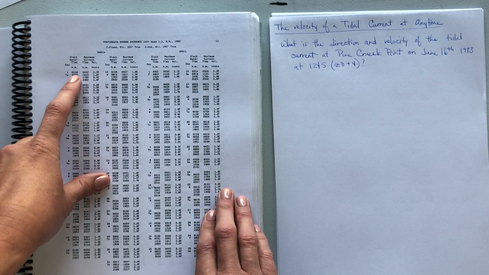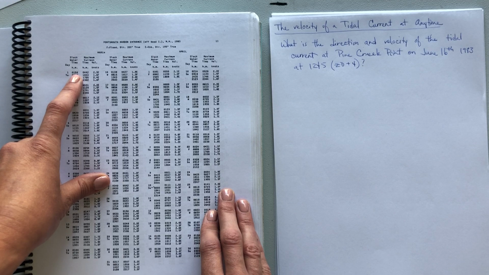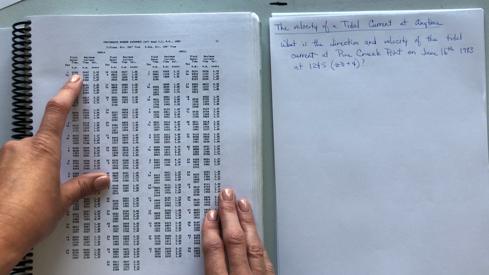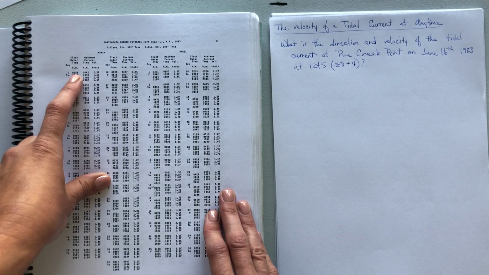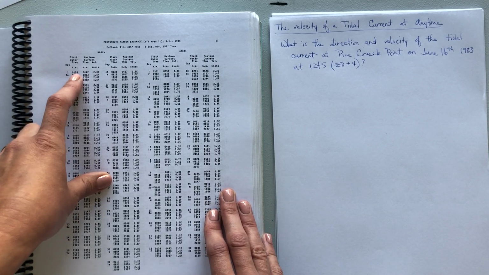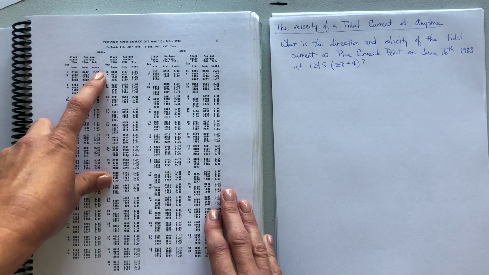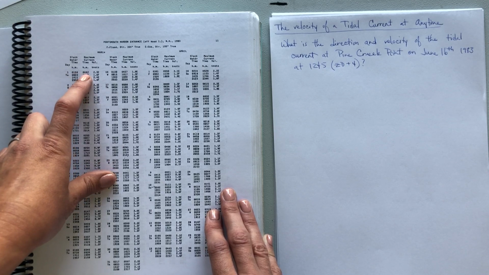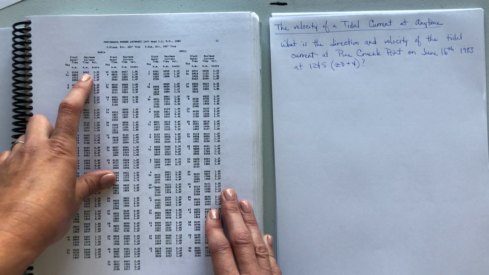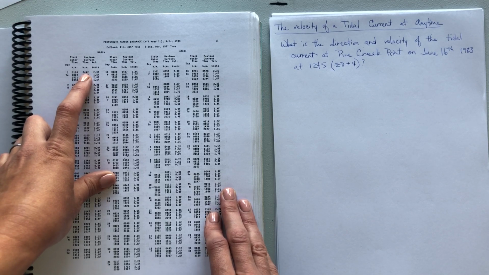So at 1:56, there was no horizontal movement of the water, which is what a slack water is. At least no horizontal movement of the water from tidal current. And then the water started ebbing. So it was ebbing, and the maximum velocity of the ebb occurred at 04:42.